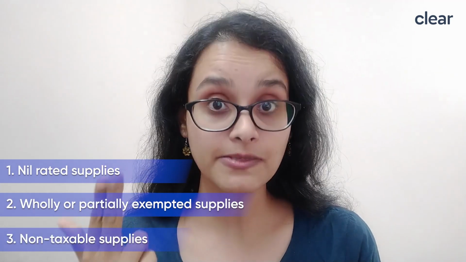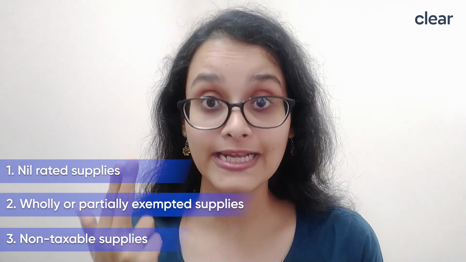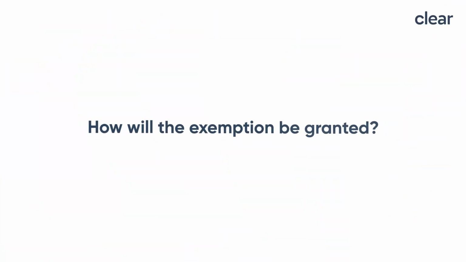Thereafter, non-taxable supplies that are not taxable under the GST Act. For example, alcoholic liquor for human consumption. So, if you are supplying exempted goods or services, you don't have to pay GST on them. Also, you cannot utilize the input tax credit or ITC related to exempt supplies and must reverse it while filing GST returns.